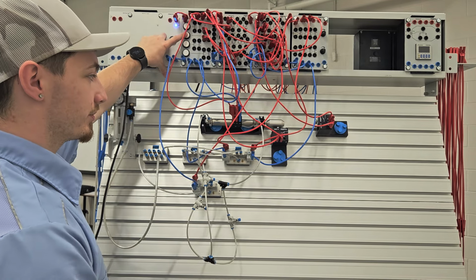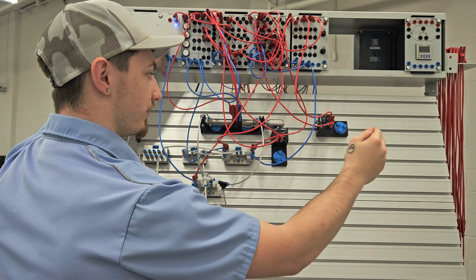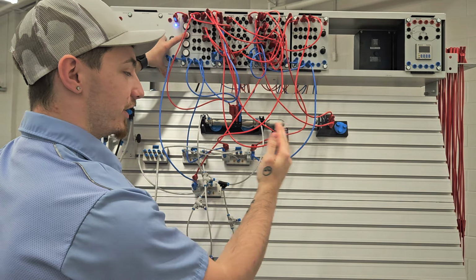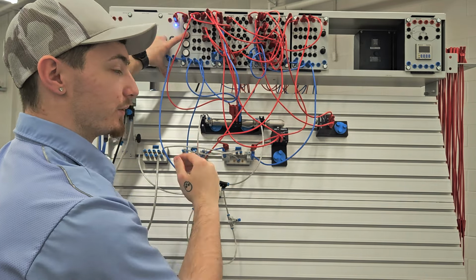As soon as I press this button, it's going to extend and then slow down before it hits that, and then retract at full speed. I can increase how much it slows down before it gets to that limit switch by changing this flow control valve. See, it dramatically slows down, hits it, and then retracts at full speed. One more time, push this button, slows down, retracts.